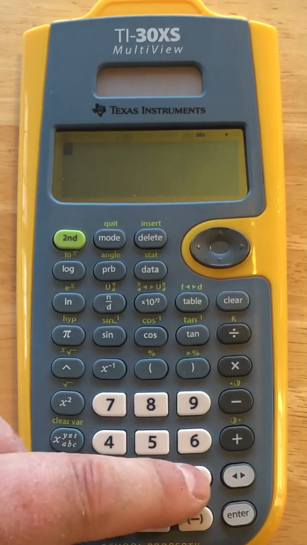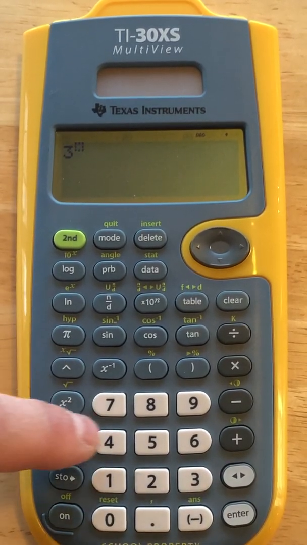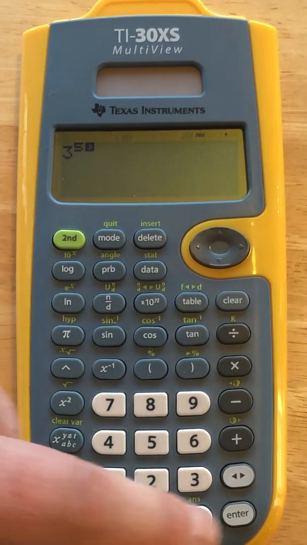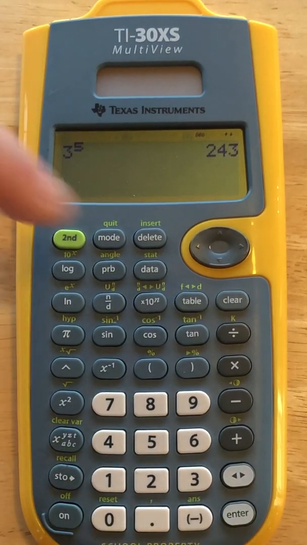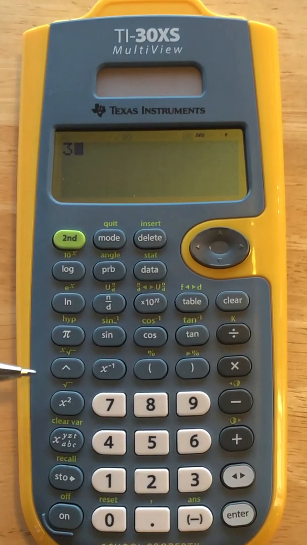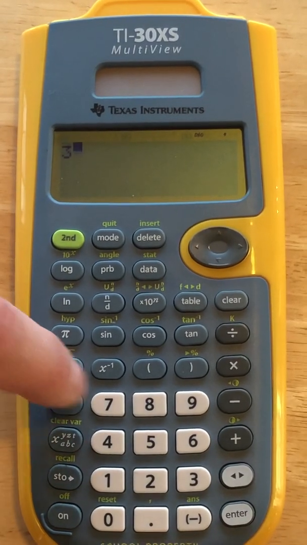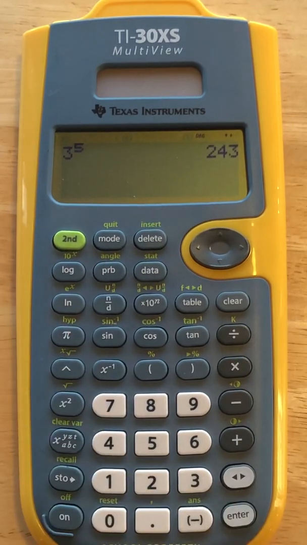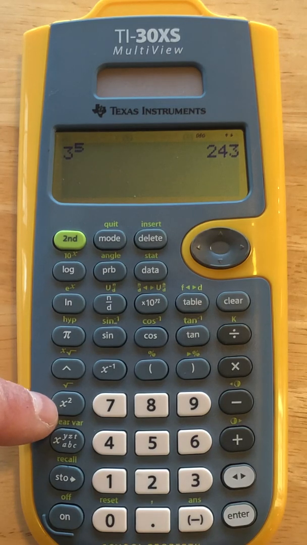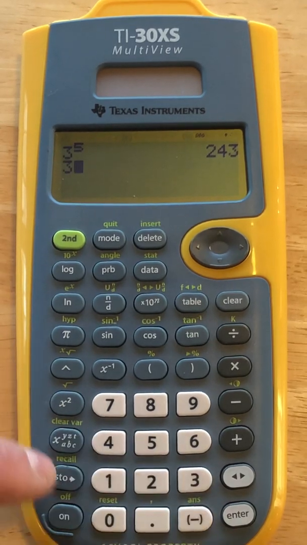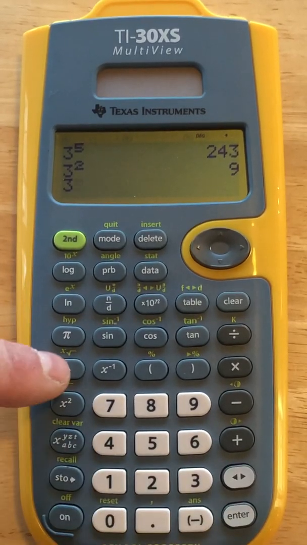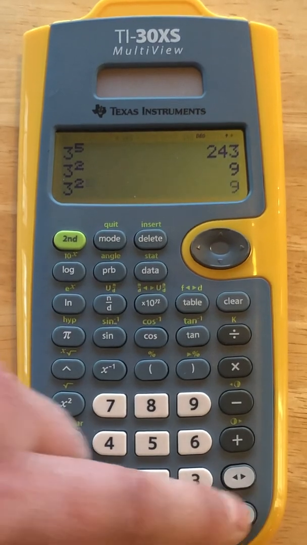We also have exponents. If I have 3 to the 5th power, I push this. This is my exponent button right there. Enter. I'll do that again because I did that kind of fast. Like 3, and then here's your exponent, to the 5th power. That's your exponent. If you just need to put something to the 2nd power, that's what that one is. So if I wanted 3 to the 2nd power, that'll put a square on it. But you don't have to do that because you could go 3 to the 2nd power, same thing.